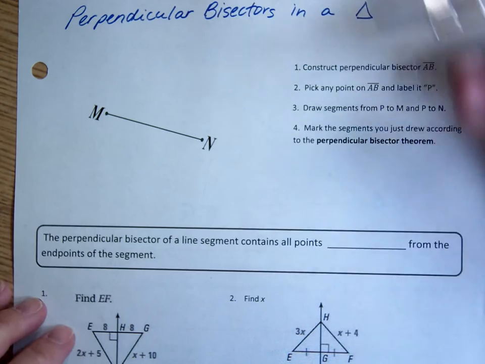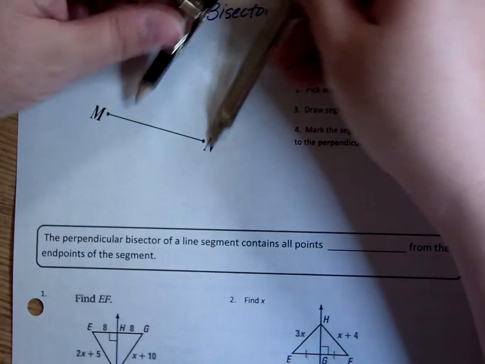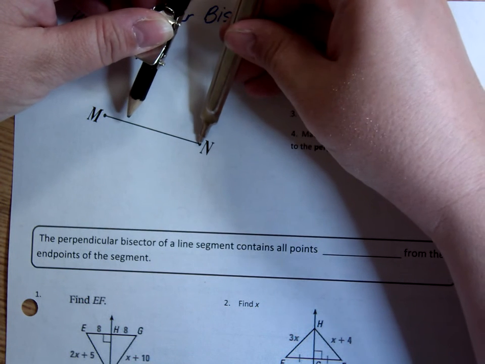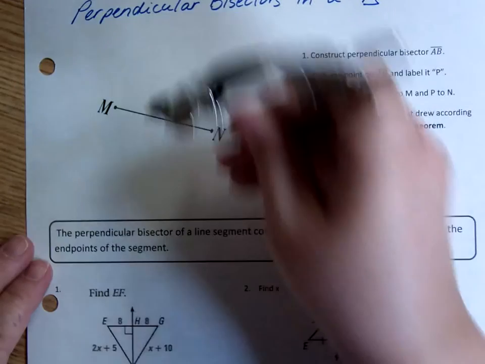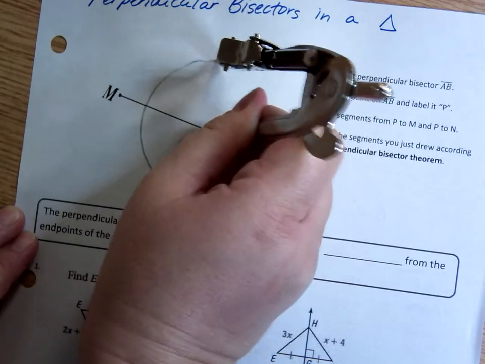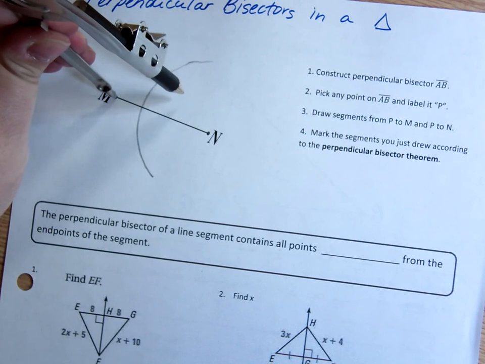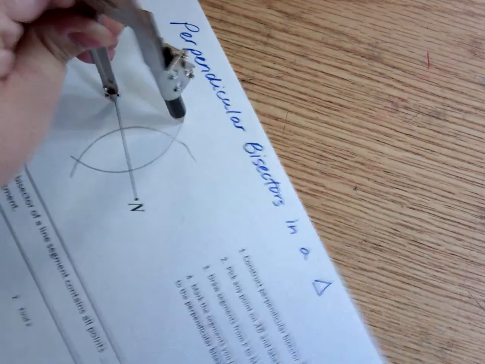The way I do that is I put my compass tip on one endpoint, open the compass so that it's between halfway and all the way across. Sometimes 2/3 of the way across is mentioned as a good idea. And make an arc. Now I'm going to move my compass tip to the other endpoint and make sure I make the same size arc. Sorry, my arc's a little squiggly at the top there.